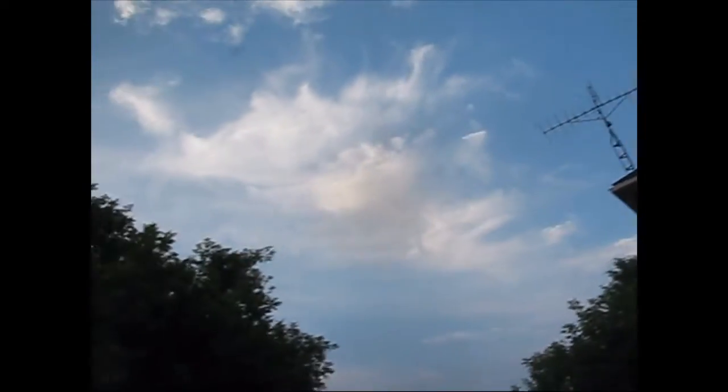So here we are in the garden, and as you can see, crazy looking clouds. And again, these aren't clouds, these are chemtrails. All of this is chemtrails. And you can see, because of that one right there.